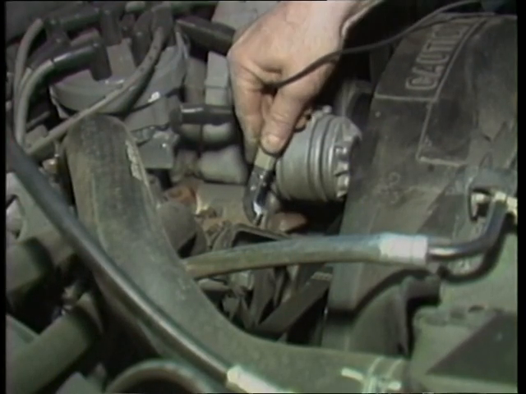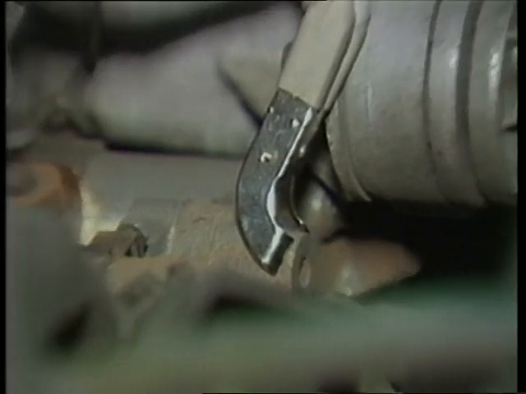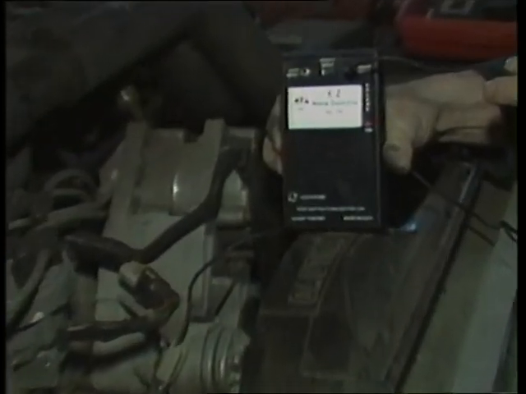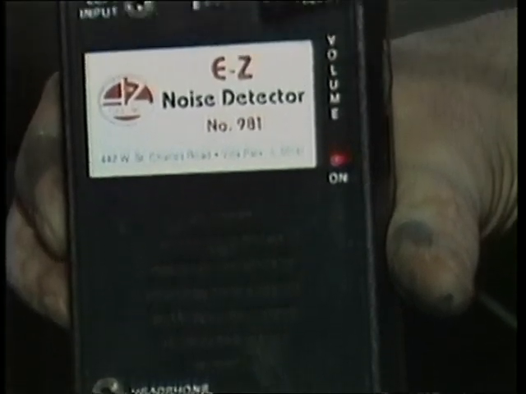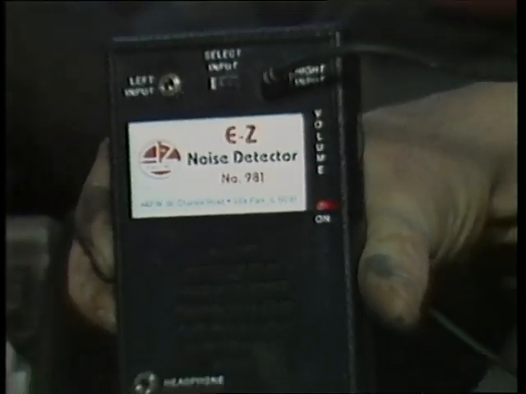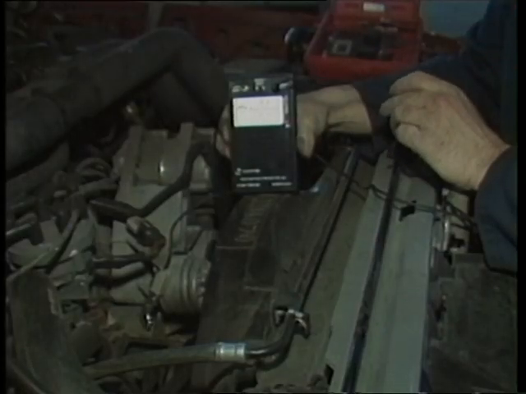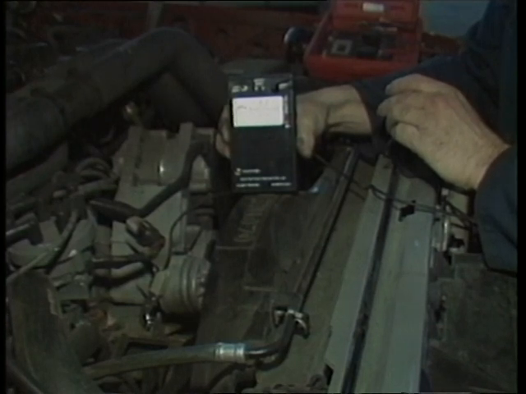To check for water pump noise, you can use a handy tool like this electronic stethoscope. Clamp the sound probe onto the water pump, then start the engine. The noise detector will amplify any bearing noise coming out of the water pump. Move the probe around to isolate the noise.